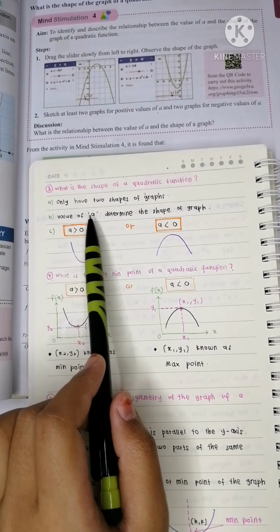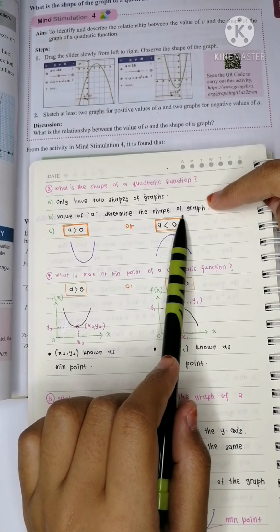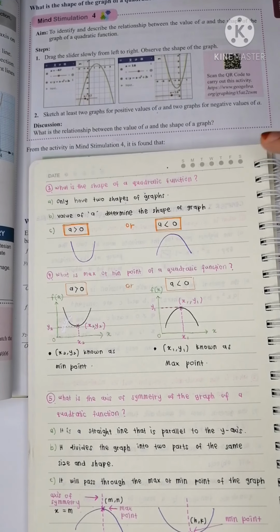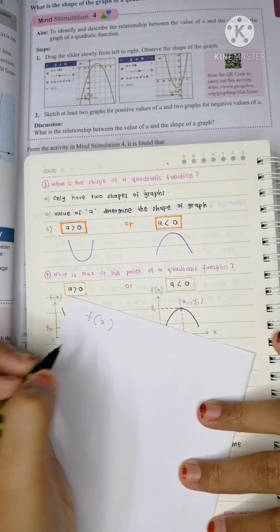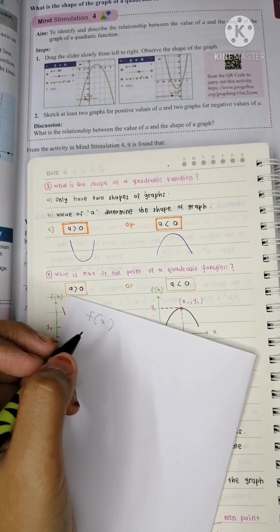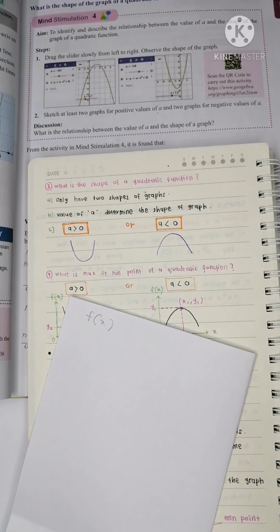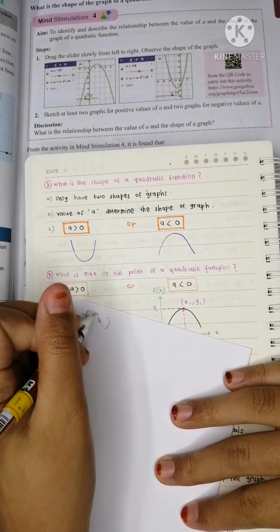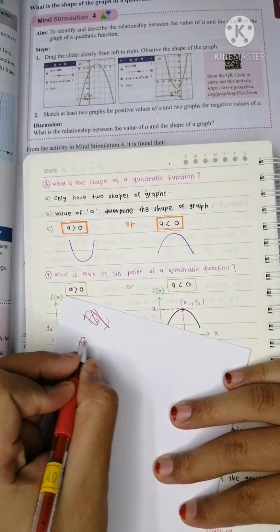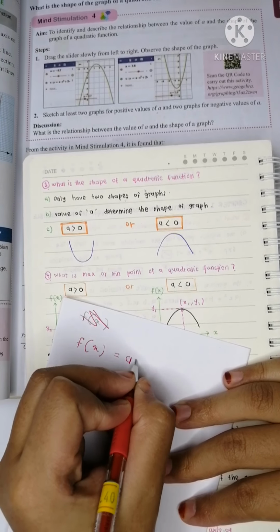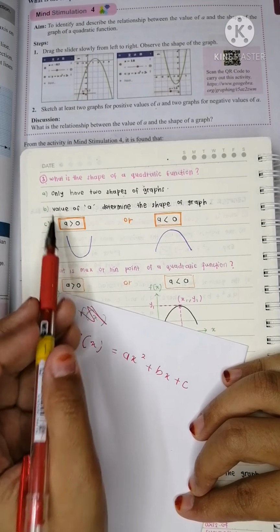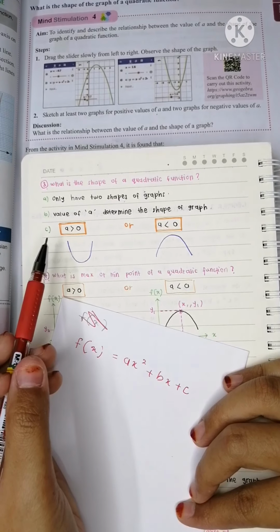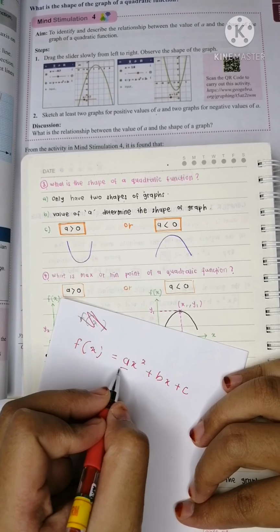The value of a determines the shape of a graph. Remember the general form of a quadratic function: f of x is equal to ax squared plus bx plus c. Now, the value of a determines the shape of the graph. What does it mean, the value of a? The value of a here.